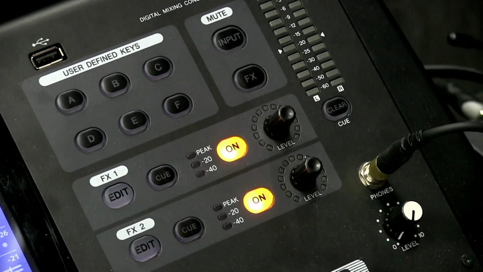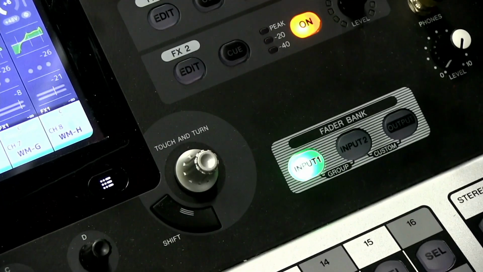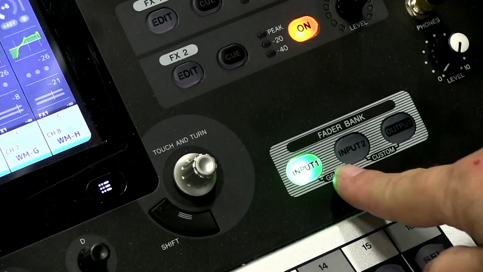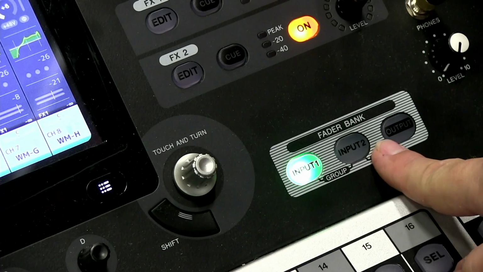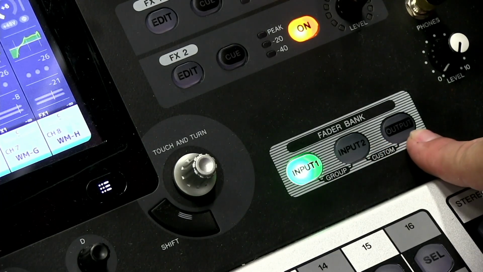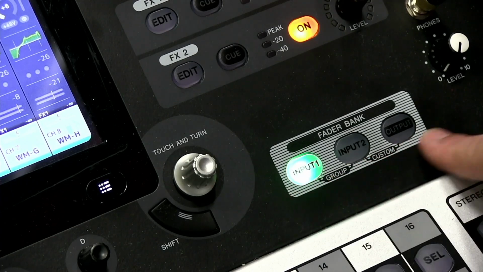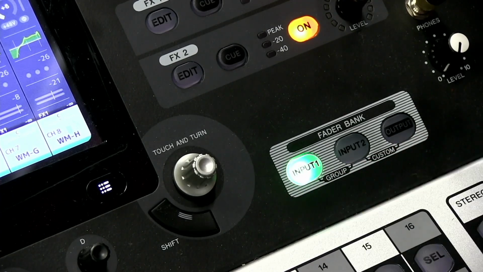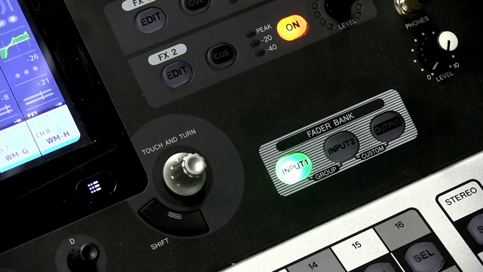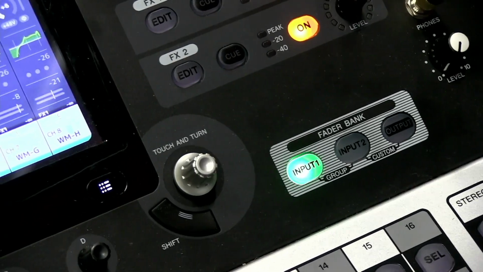Coming on down the board, we now have buttons that you'll use a lot. Input 1, Input 2, and Output. And this is going to change where you are on the console because there's only 16 faders on the console, and this will allow you to move through those 16 to get to the second bank of 16, which is 32, and then to the output section. And we'll show you that in just a minute.